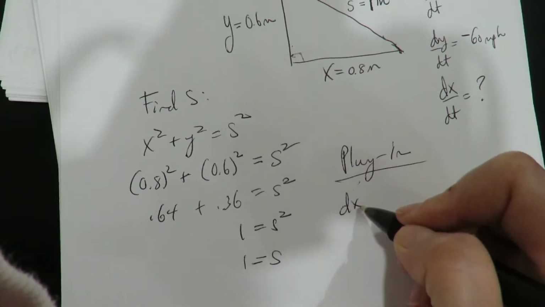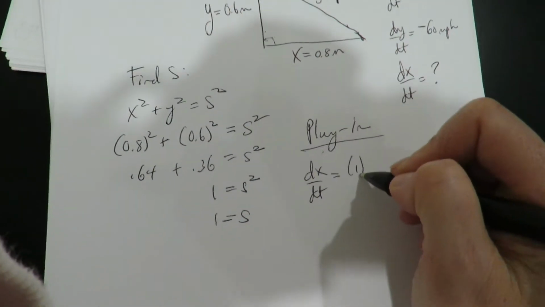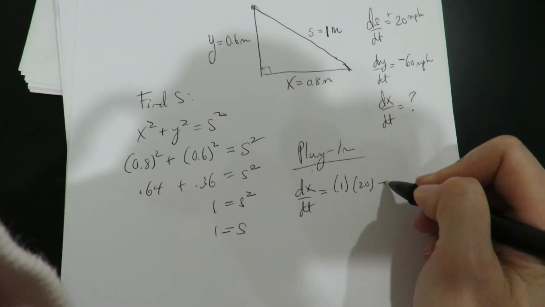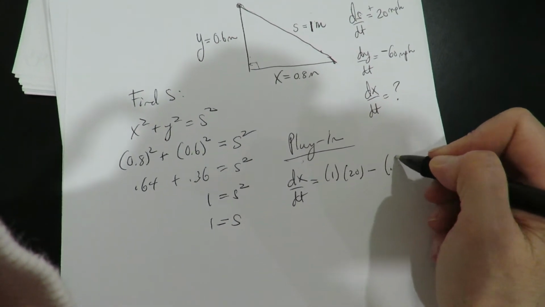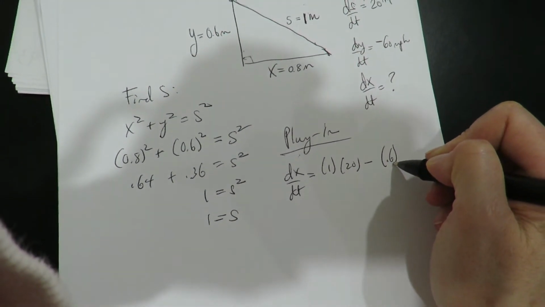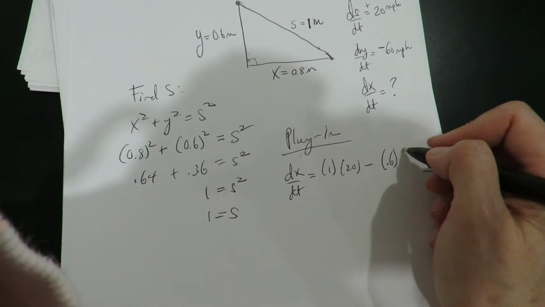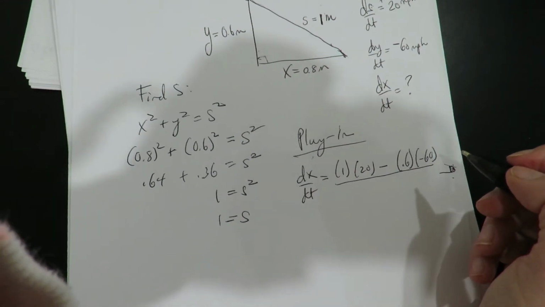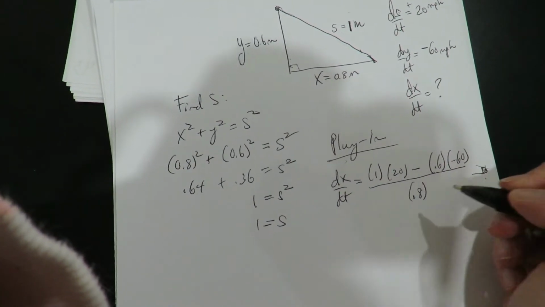So dx dt: we said that s was 1, ds dt we said was 20, y is 0.6 times dy dt, which is negative 60, over x itself, which is 0.8.